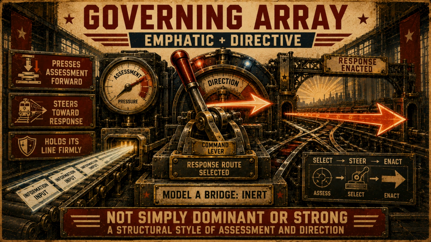But we should avoid turning this into ordinary personality language. Governing does not simply mean bossy. It does not mean dominant in every situation. And it does not mean the function is automatically strong. It means that structurally, this function presses and directs. It gives emphasis to the assessment and direction to the response.